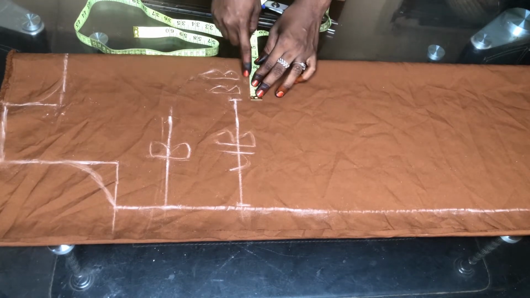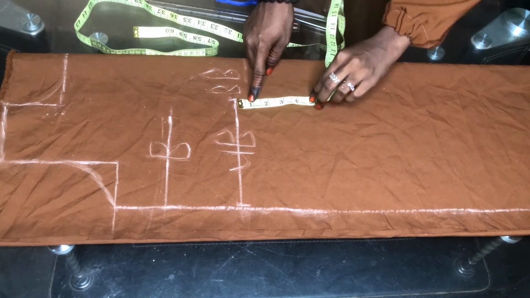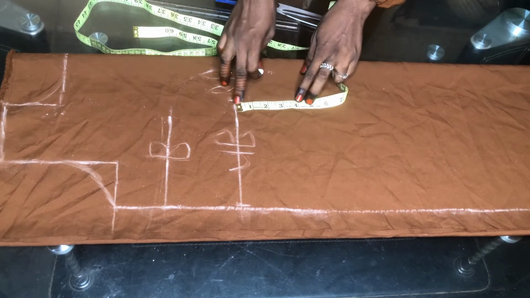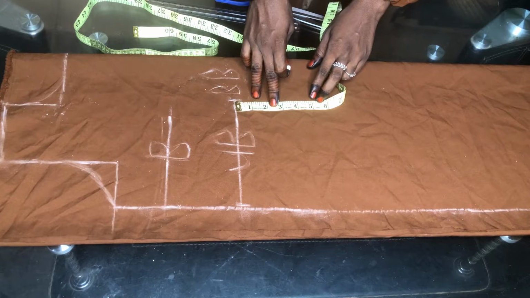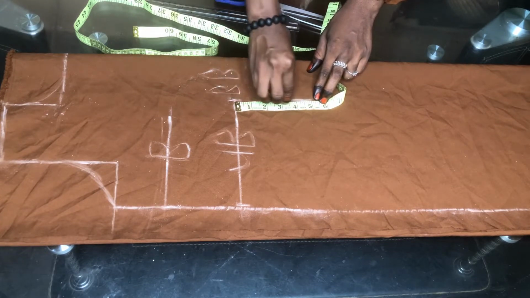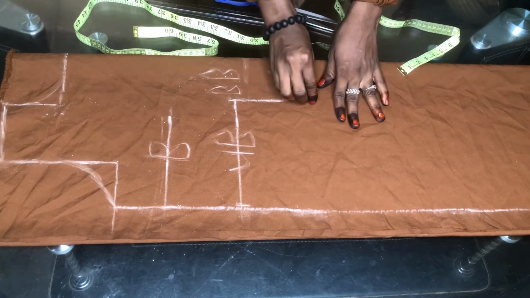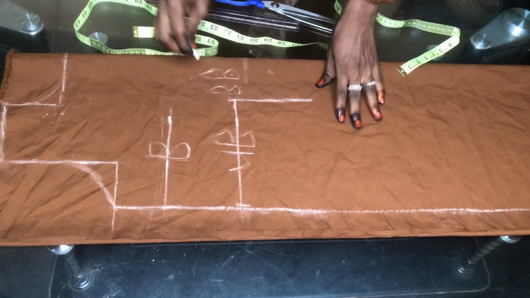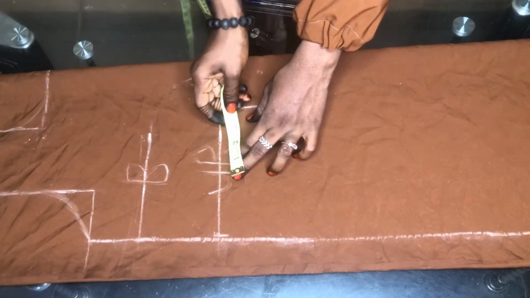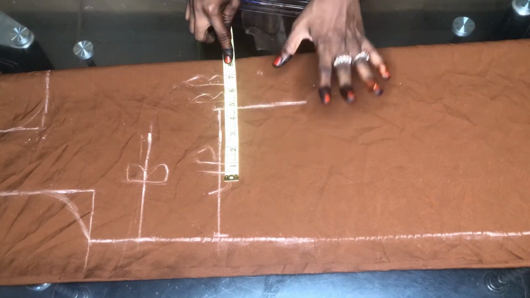So like I said earlier, I drew that line 3.5, right from the middle of the shirt, 3.5, and put a mark. That is where the bust point to bust point is. That is where the corset will start from. And then the corset, if you saw from the thumbnail, starts immediately under the bust, so that's why I'm putting it immediately on the line of the under bust. I hope you get me.